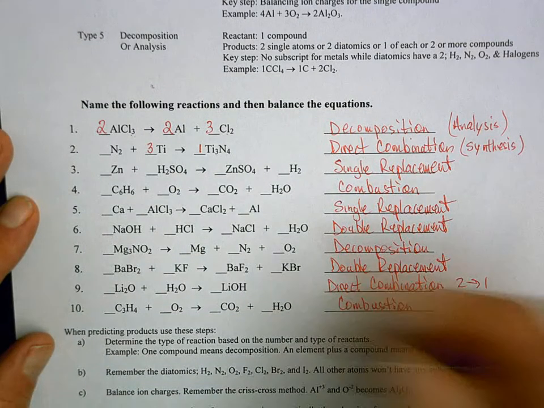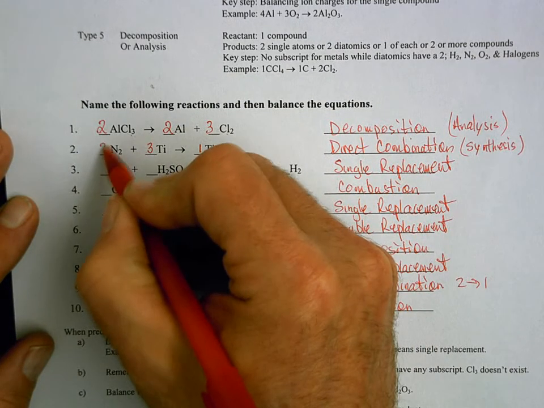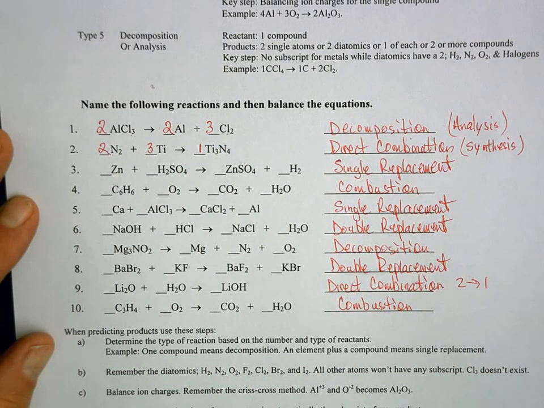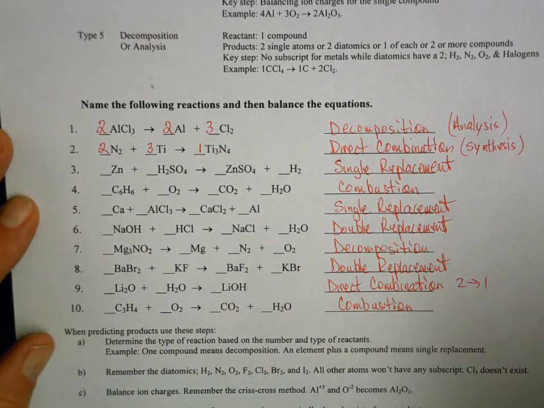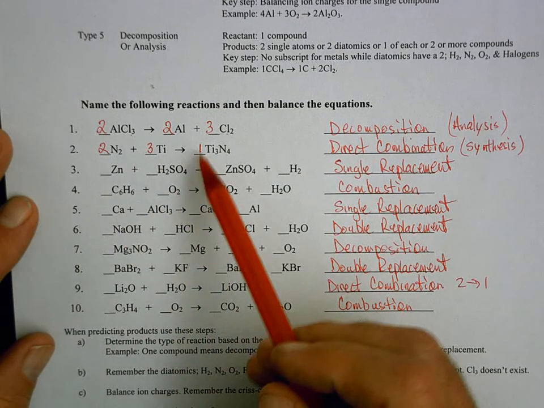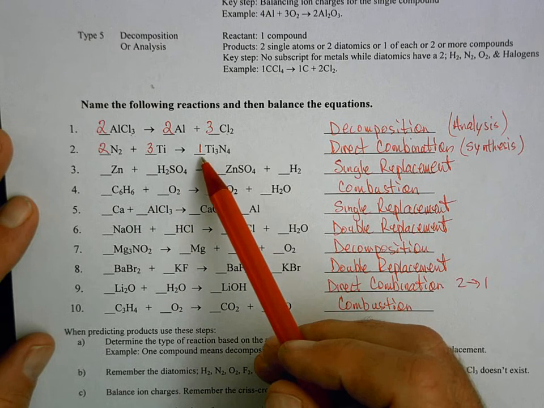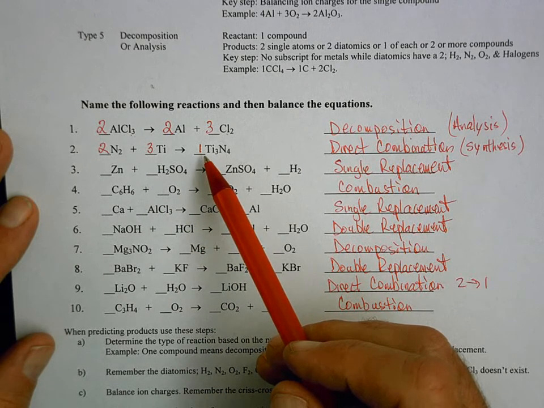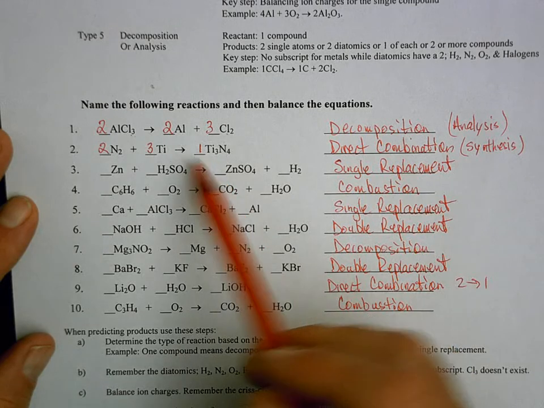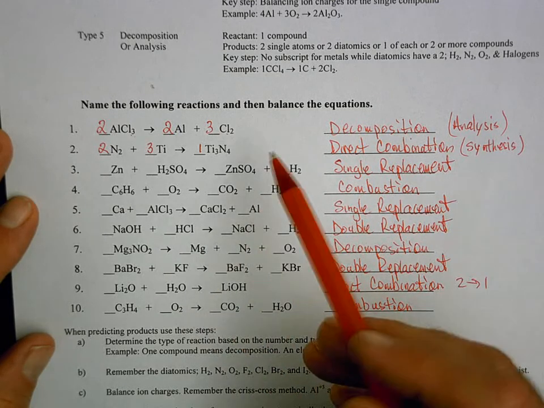And of course, if I have a 1, I still have 4 nitrogens. So I need 2 there. Now please note, I could have any multiple of these 3 numbers and that would still work. So in other words, a 4, a 6, and a 2 would still work. But we want to, as we would with fractions, reduce them down to the smallest whole number ratios that we can use. All right, next one.